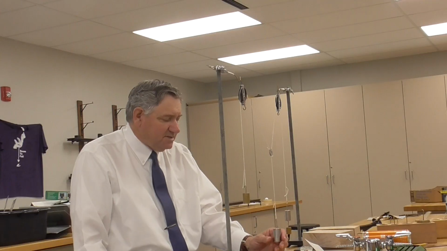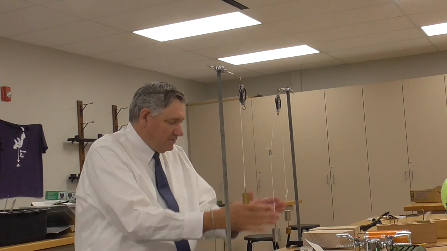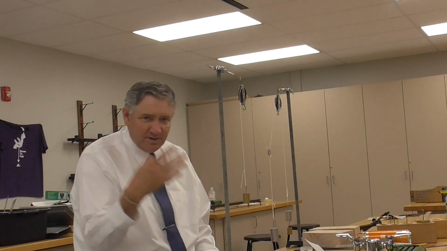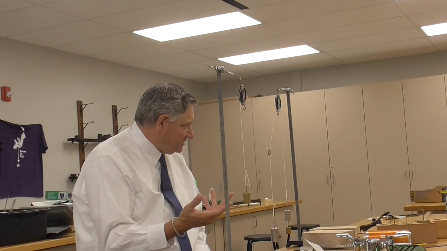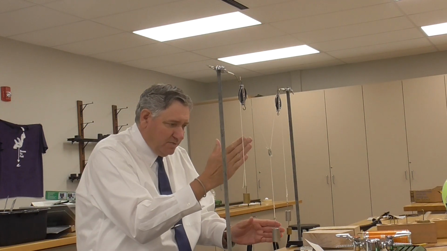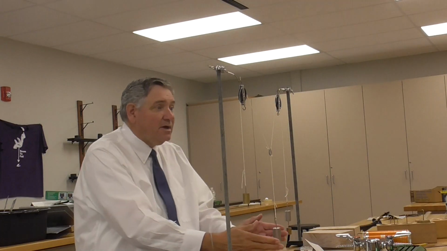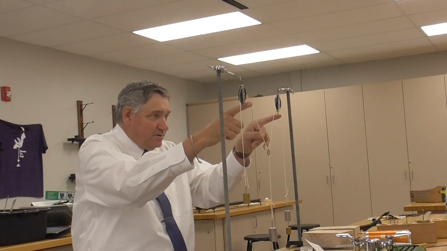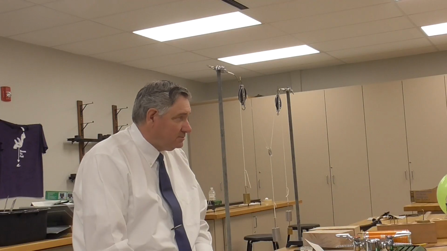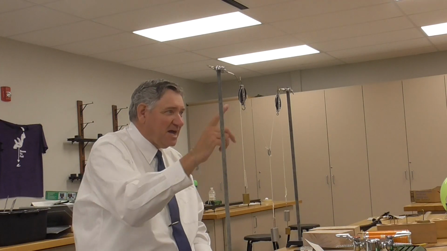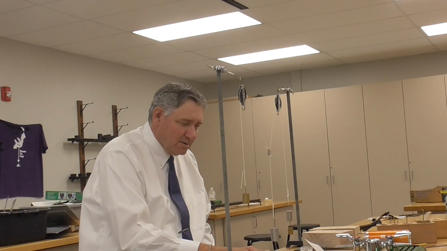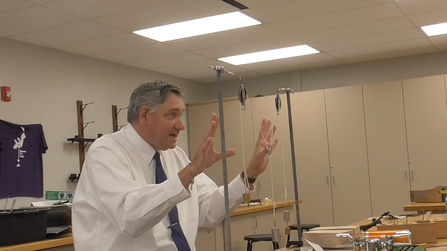So when you have a situation like this, let's start with this. This is a 200 gram mass. A 200 gram mass weighs 1.96 newtons. So the vertical component acting down is 1.96 newtons. What does that mean in terms of the vertical components here? What do those have to add up to? Zero. The whole thing adds up to equal 0.